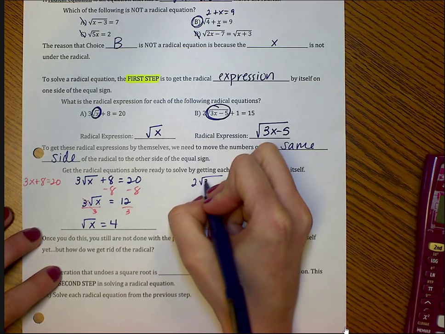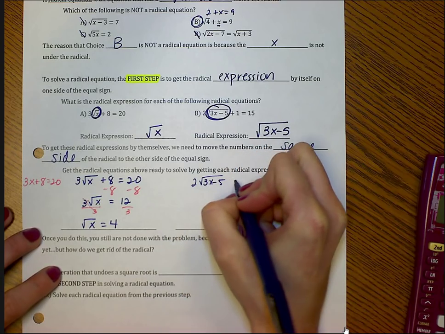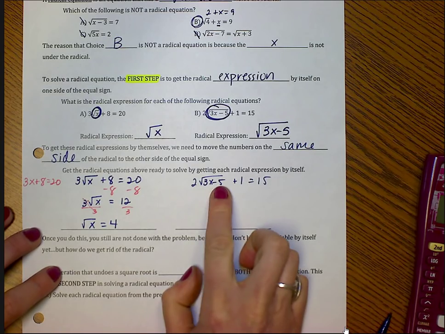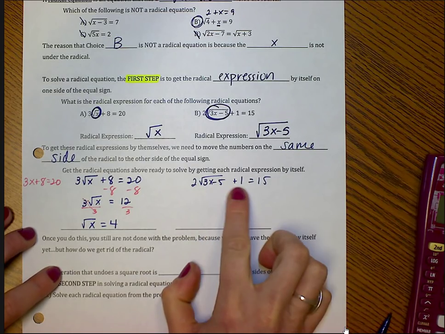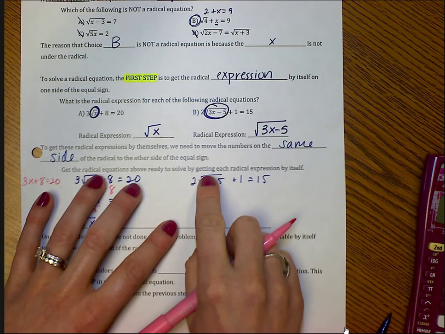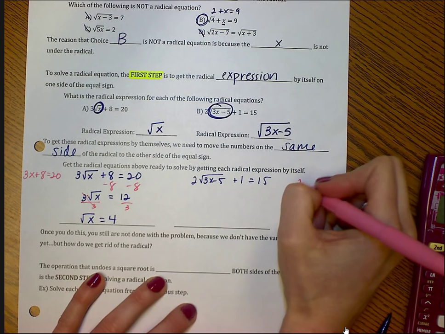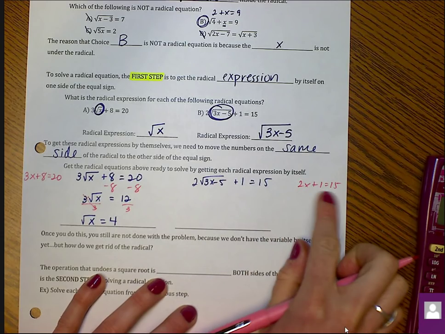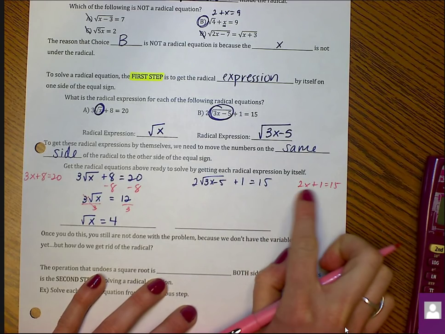Example B, there's a little bit more, but it's the same idea. I just need to get this 3x minus 5 by itself. So again, just think of that whole thing as like the x value. That's what I have to get alone. So it's kind of the same thing as this. You subtract 1, you divide by 2.